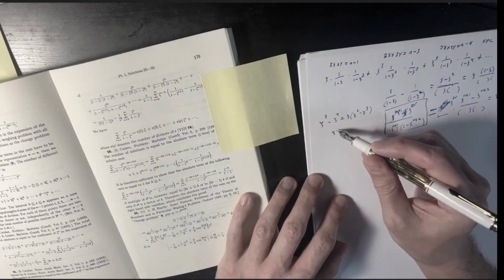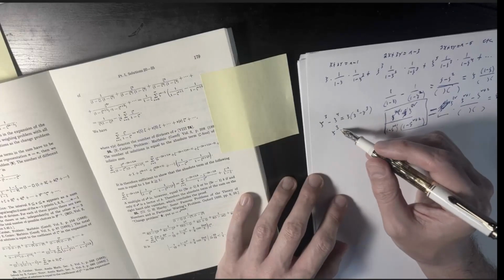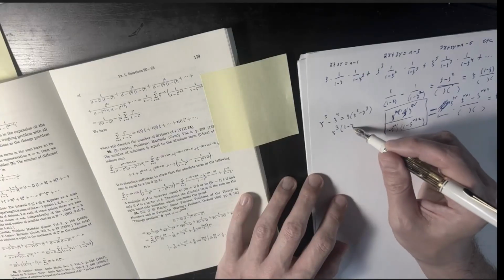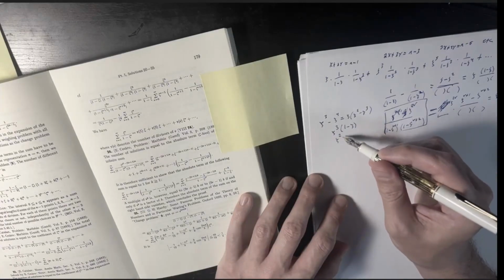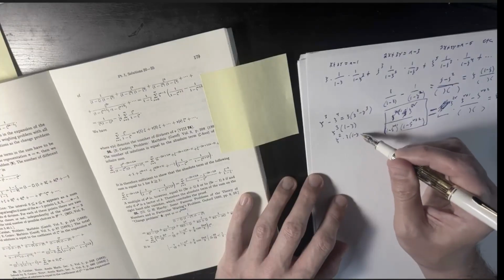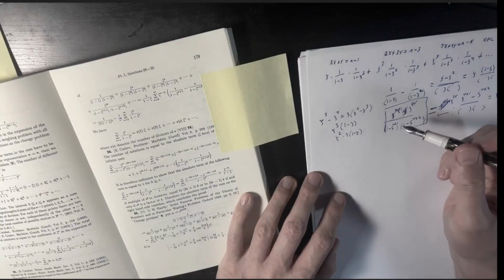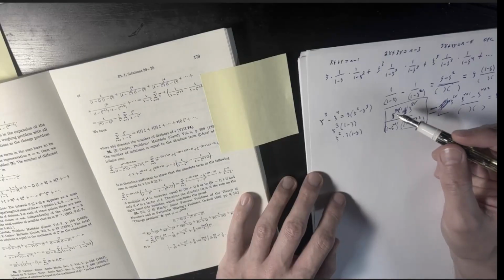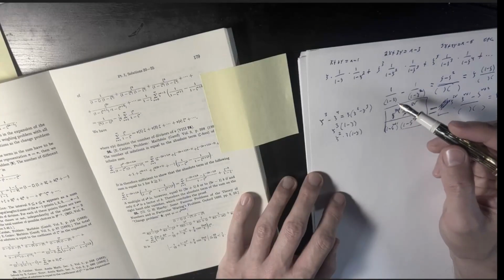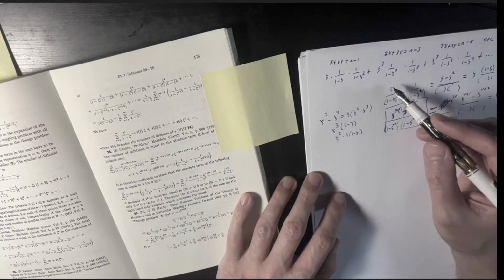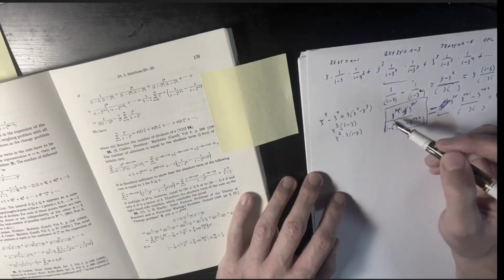I mean, this is also zeta cubed times 1 minus zeta, of course. So that's how you're getting that. But that's not the one that we have there.